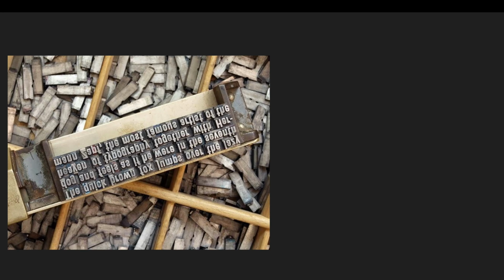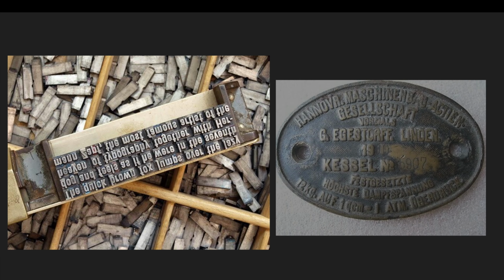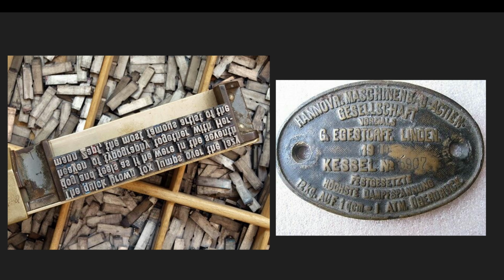Printing press used to use heavy iron plates like this one that used to function as a printing template. Because this looked very similar to the small metal plates that identified builders of a steam boiler, people thought it would be a good idea to call the basic layout of an HTML file a boilerplate. So that's why it is called a boilerplate. It kind of makes sense now.